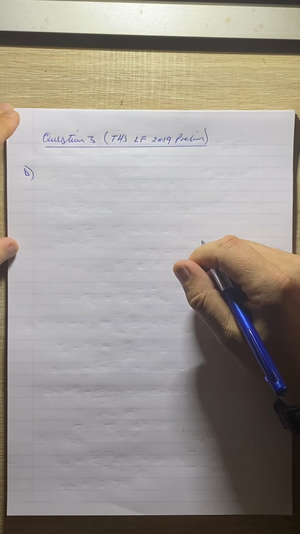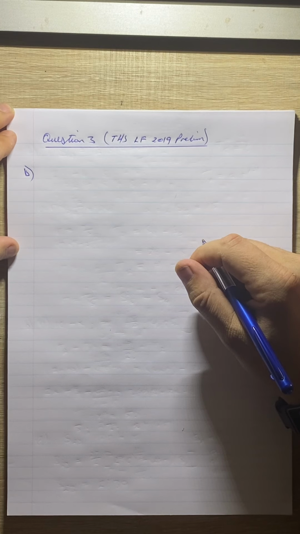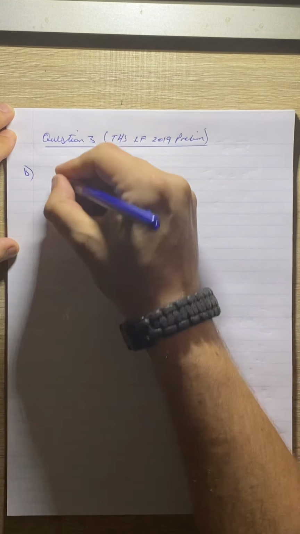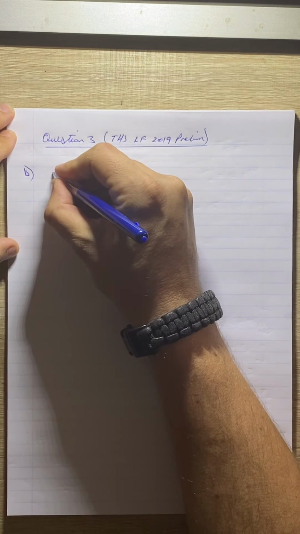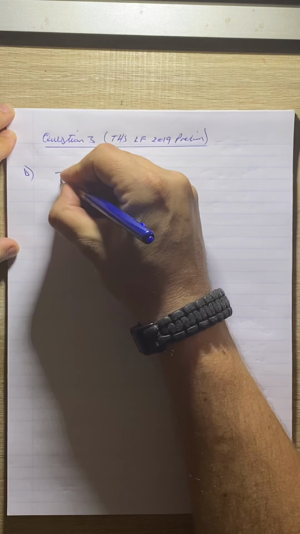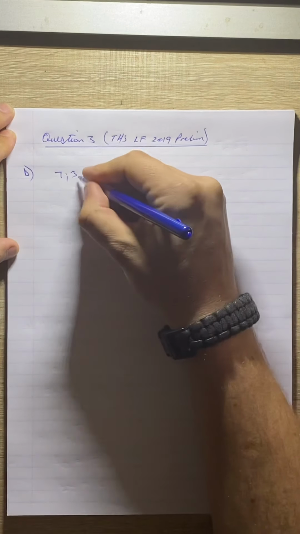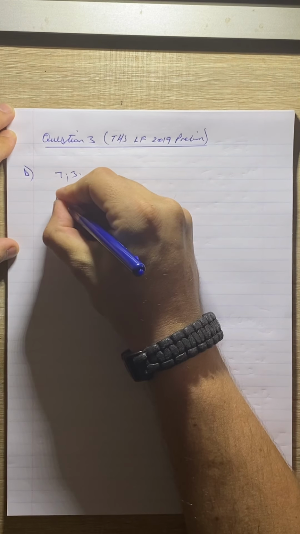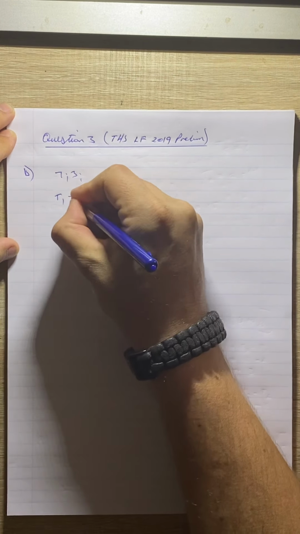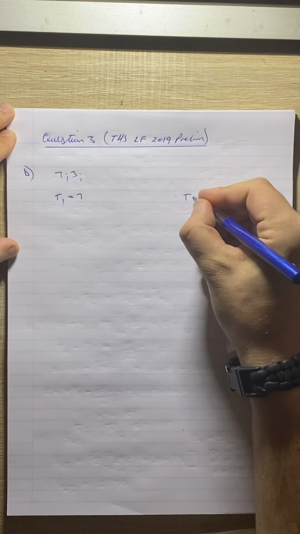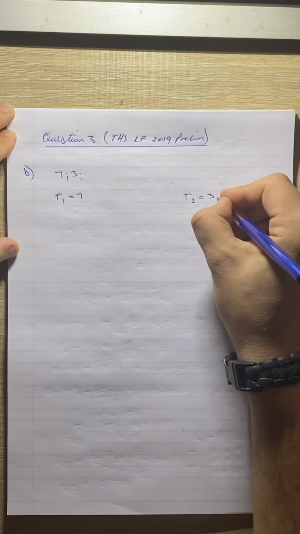It's saying the first two terms of an arithmetic sequence are 7 and 3. Determine the 18th term. So I can do it in two ways. We can go 7, 3, and then it'll go on and on. Or we can do it like this. The first two terms: T1 is equal to 7 and T2 is equal to 3. We need to determine the 18th term.